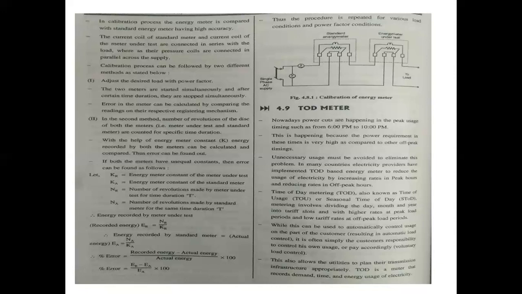Time of day metering, also known as time of use or seasonal time of day metering, involves dividing the day, month, and year into tariff slots, with higher rates at peak load periods and low tariff rates at off-peak load periods.